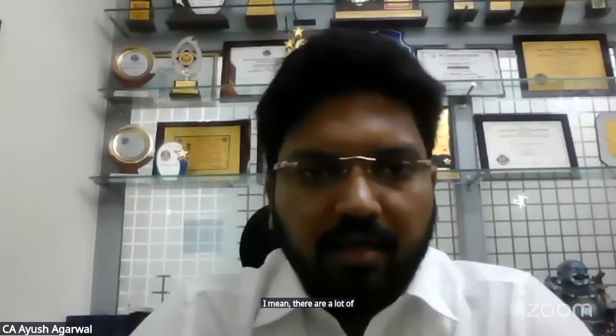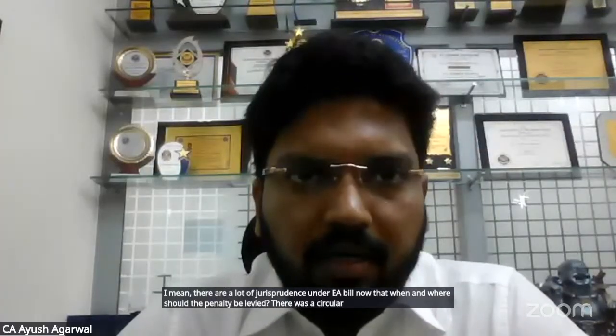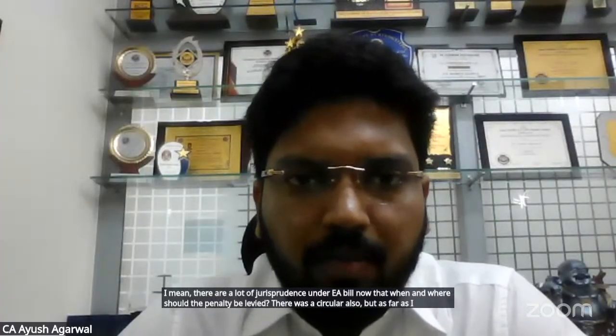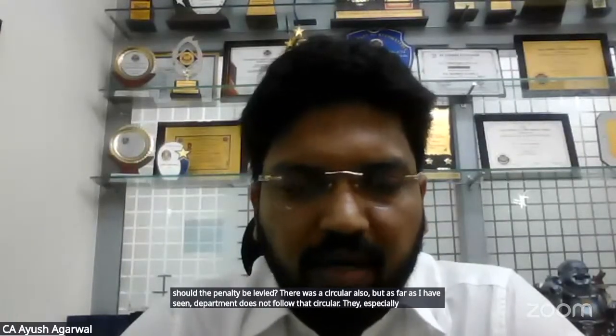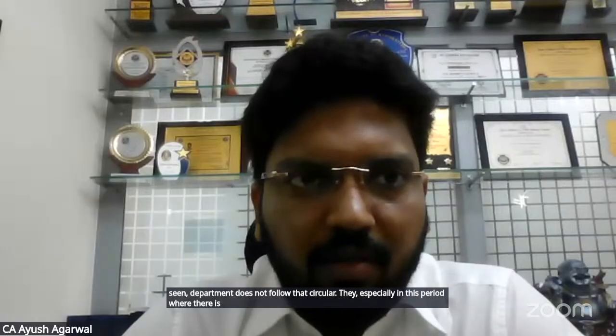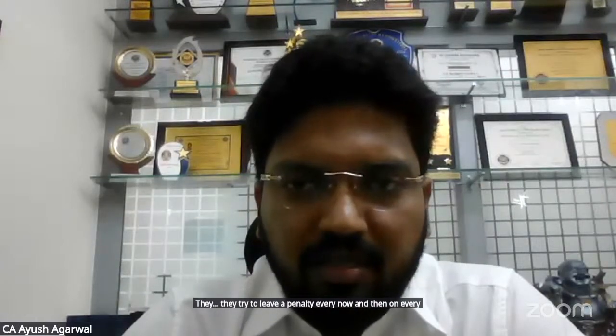Right. So this is of the Gujarat High Court, right? Yes. There is a lot of jurisprudence under the e-way bill now on when and where the penalty should be levied. There was a circular also, but as far as I have seen, the department does not follow that circular. Yes. Especially in this period where there is high recovery pressure on them, they try to levy penalty every now and then on every small or procedural lapse.